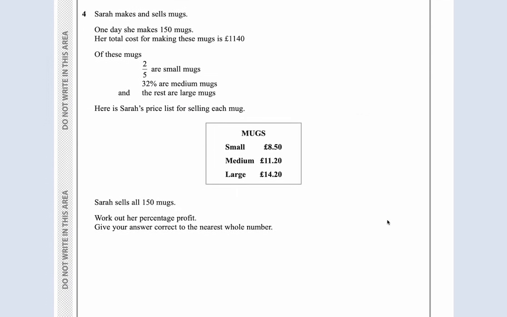Question 4. Okay, I always don't like these questions, guys, because there's so many things going on. So Sarah makes and sells mugs. One day she makes 150 mugs. Her total cost for making these mugs is this. Of these mugs, this many are small, this many are medium, this many are large. Here is her price list for selling each mug. She sells all 150 mugs. Work out her percentage profit, right? So it's testing loads of things, obviously.